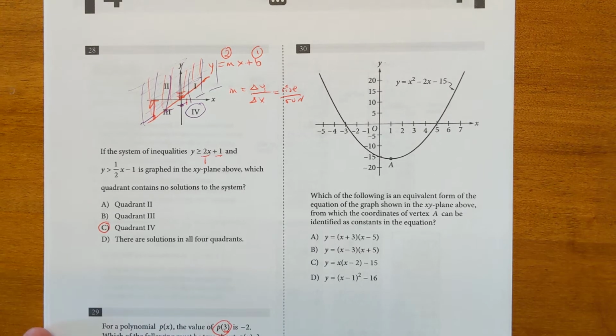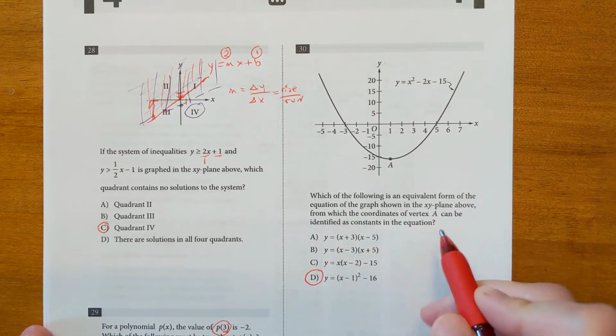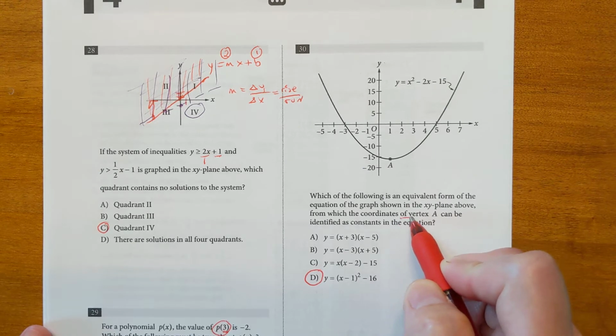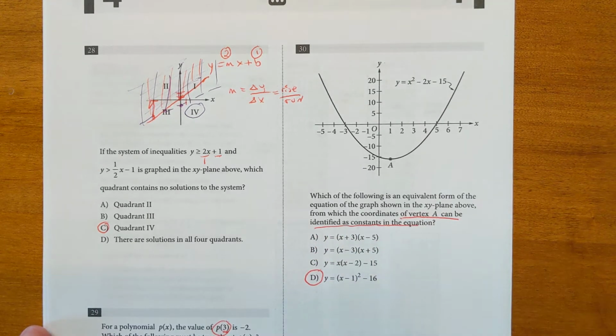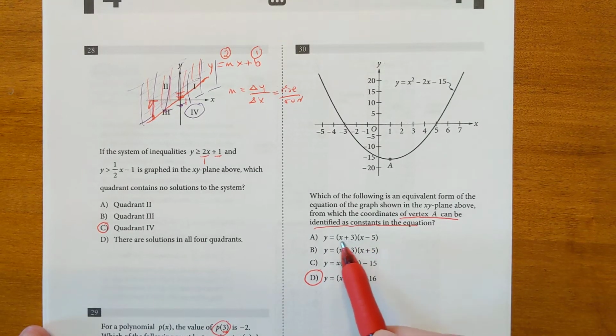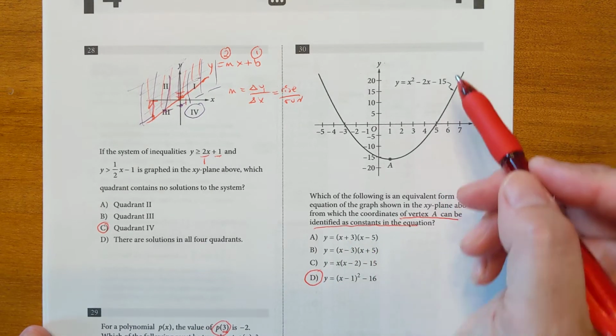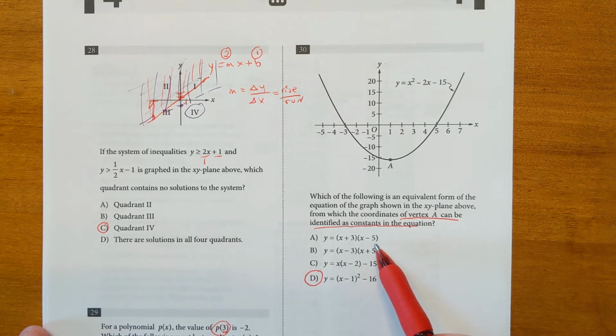Okay, the answer on this is D. The tricky thing here again is the reading. They wanted it to have the vertex and identify the constants of the equation. So you don't want to have it in this form here, the factored form. I agree it factors into this, but that's not what they want.